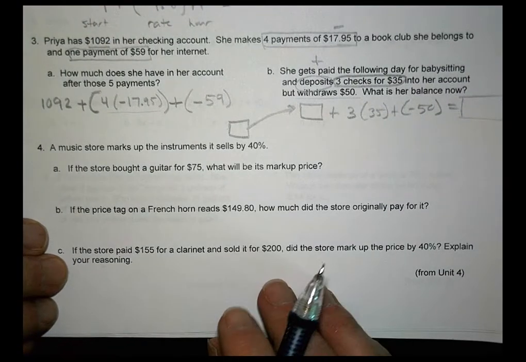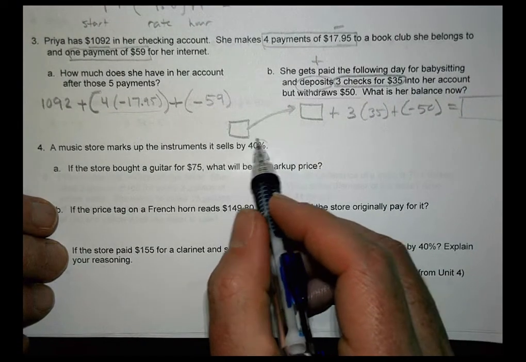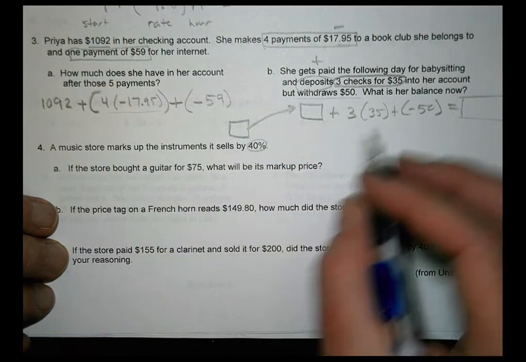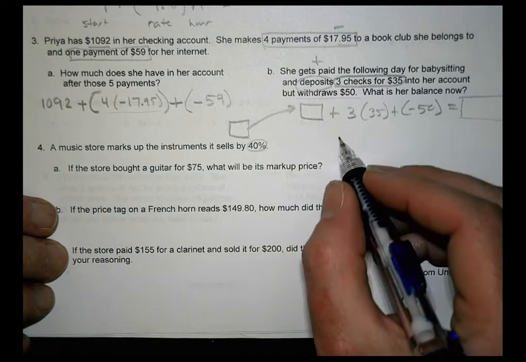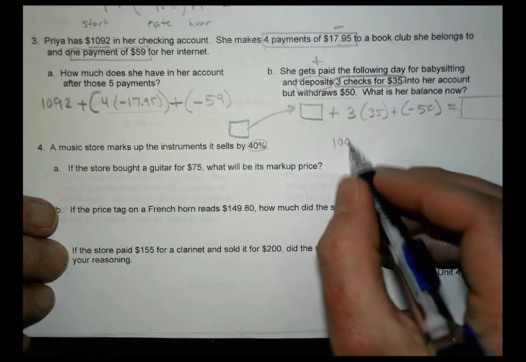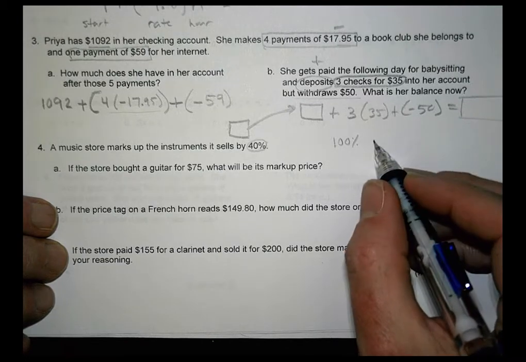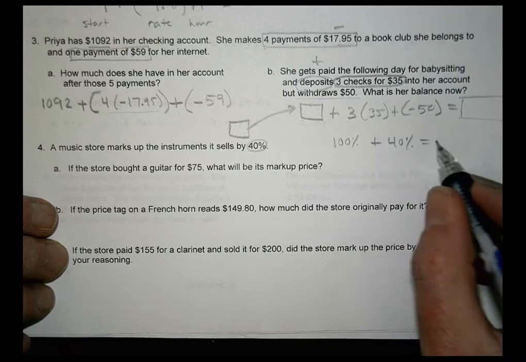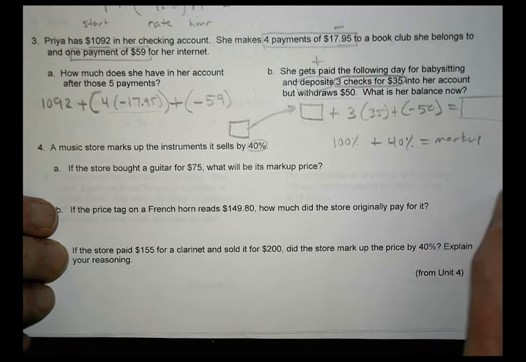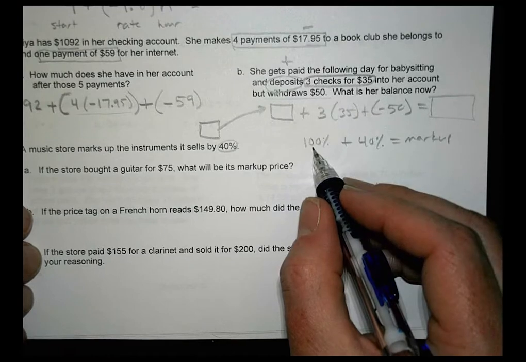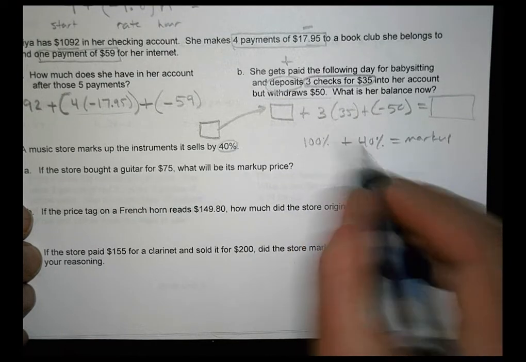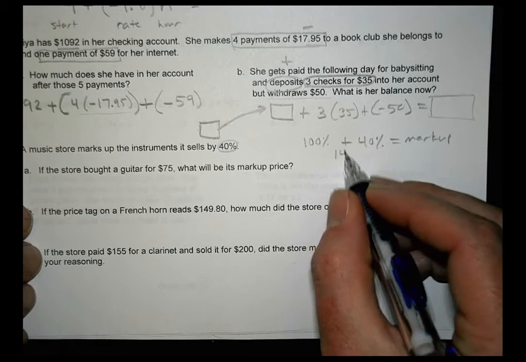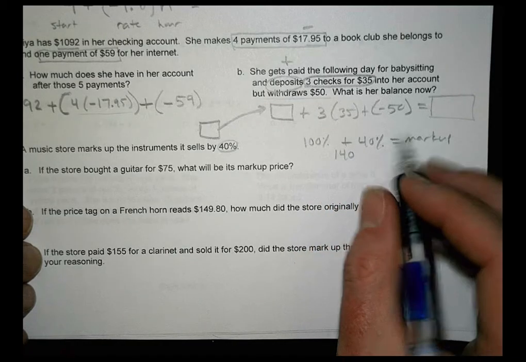A music store marks up the instruments and sells it by 40%. All right. Okay, so what does that mean? Well, a markup means that you take the original price, which is like 100%, and then we're going to add to it 40% of the original price. That becomes what a markup is. So a markup is 100% of what they buy it for plus 40% of what you started with. That becomes the markup. So in total, it's 140% is what a markup's going to be.